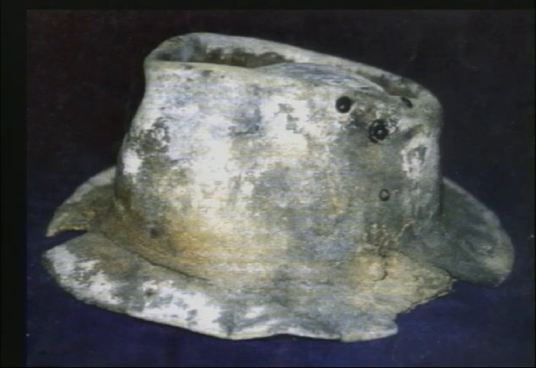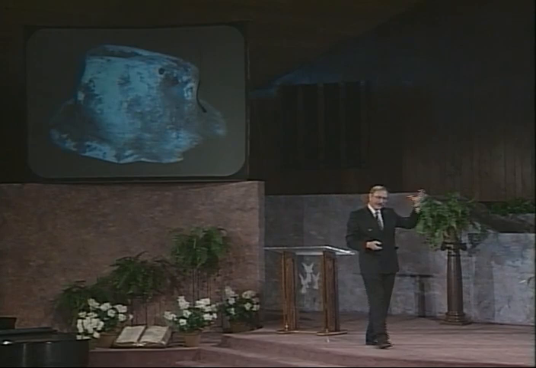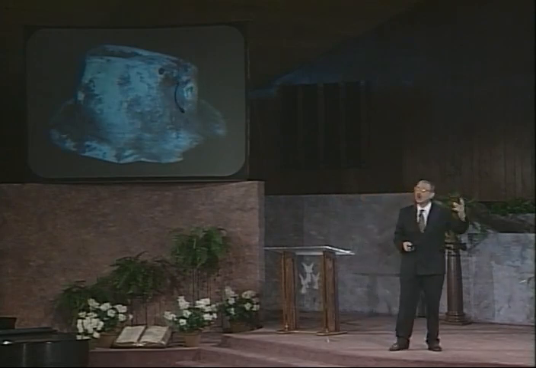Because you see, there was an abandoned mine that hadn't been used for a couple of years. And then someone went down to investigate the mine, and they found the hat of one of the miners down in the mine. And this is it. And it's in the museum. Only problem is, it's turned to solid stone. It's a fossil hat. So this felt hat has turned to stone.